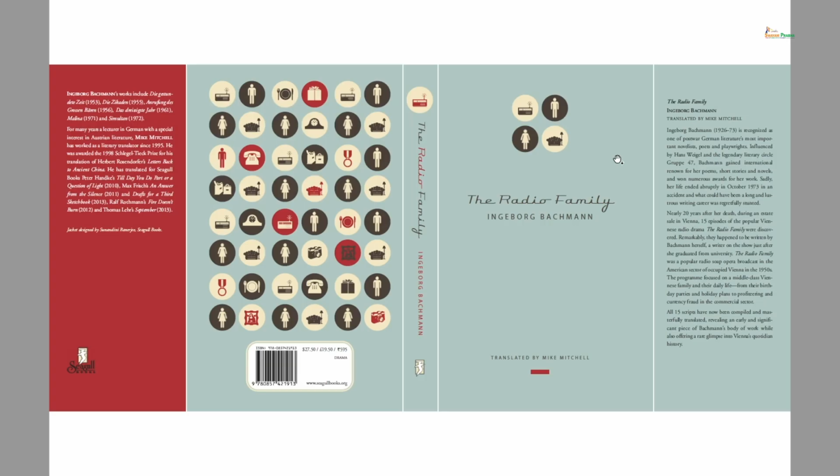Here I have for you a dust jacket layout for a book called The Radio Family. This book is by a German poet called Ingeborg Bachmann. She was known primarily for her poetry, and I think possibly she has written a novel or two. But here, what was discovered fairly late is a sequence of plays, very interestingly, that were written to be read and performed on the radio.